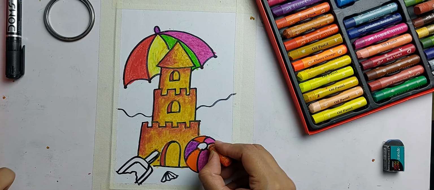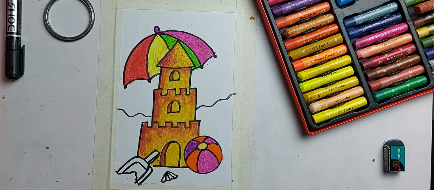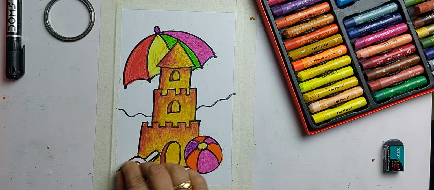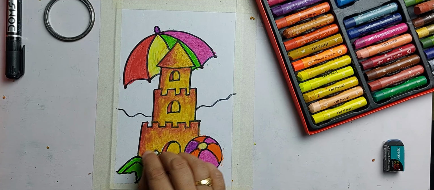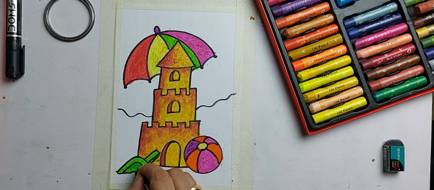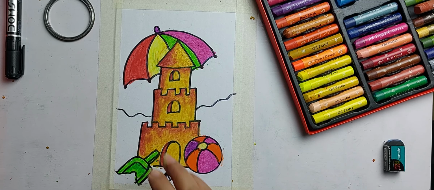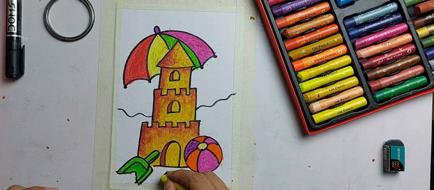I will not take a blue color because I have to do a lot of blue color in the background. So I'm not taking a blue color. I will take a bright green color. And this is of course the sand. This will be a little bit of shades of yellow and white. So the shells will be yellow and white shade.